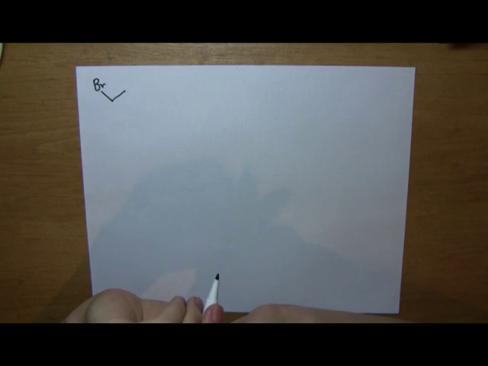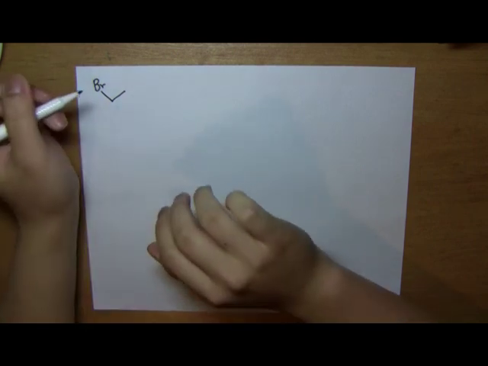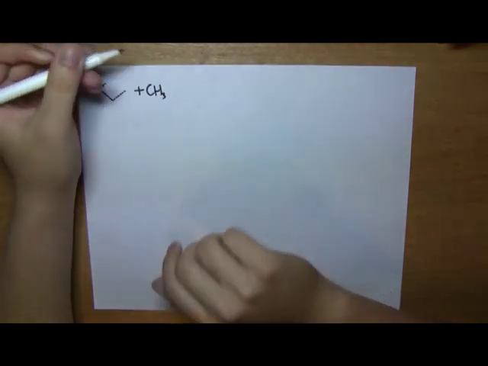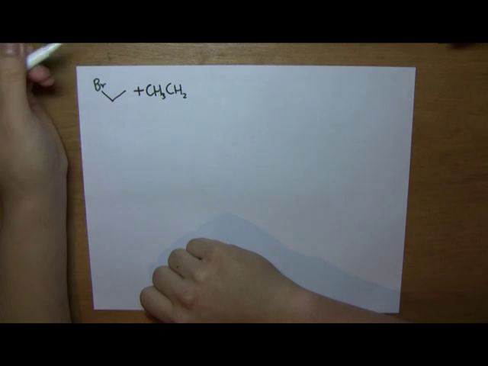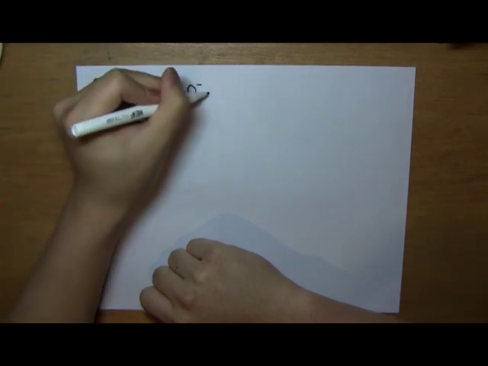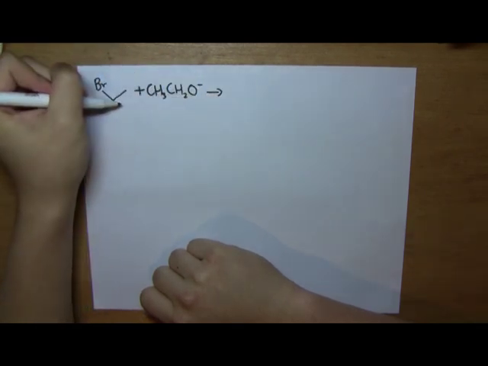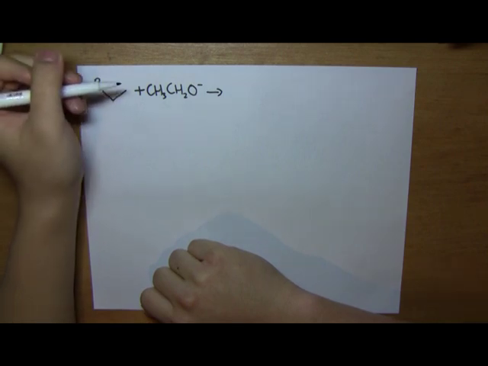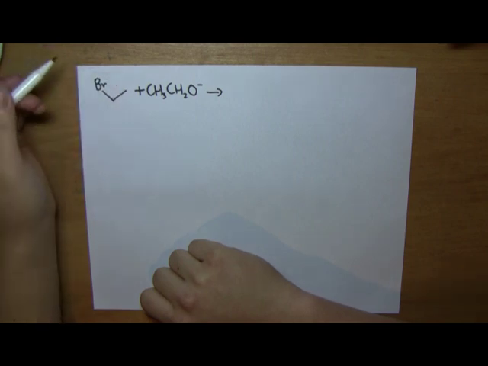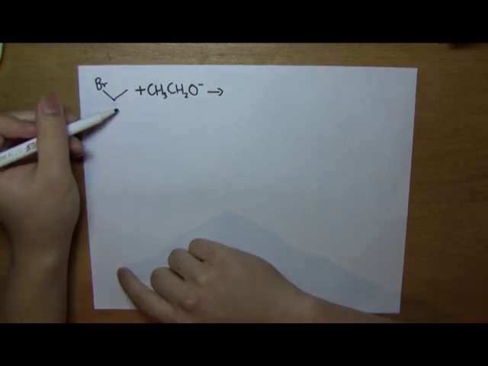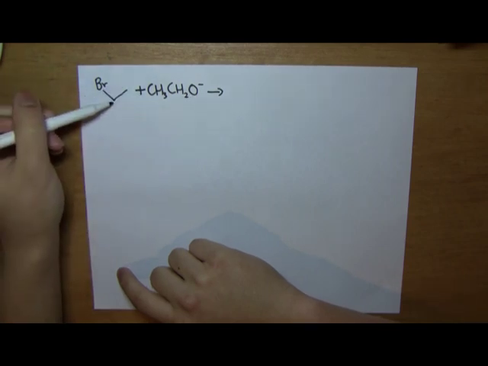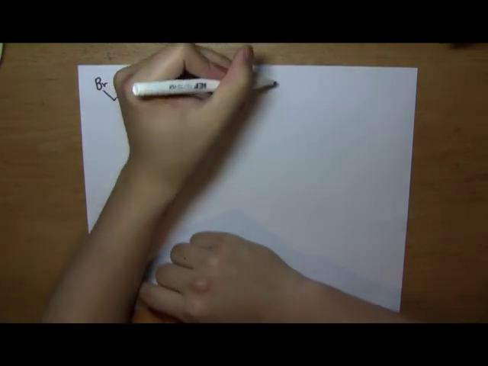And let's say we have also an unhindered strong base, such as the ethoxide ion, which is CH3CH2O-. So from these two reactants, we know that we can have both elimination, E2, and substitution, SN2, happen. But which one predominates? Because this carbon here is a primary carbon, it makes it fairly easy for this nucleophile to attack this carbon here. So therefore, the majority of the product we would form would be an SN2 product, being this.